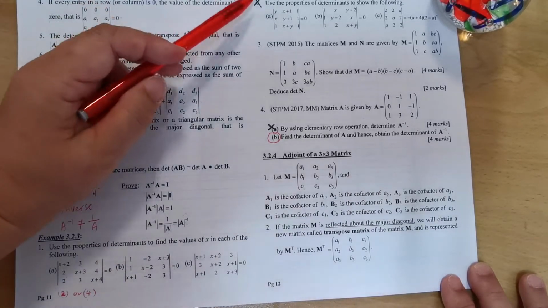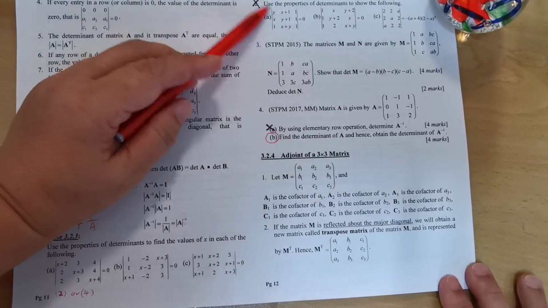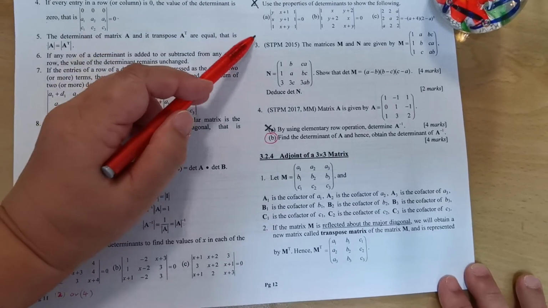Question 2, no need. Forget about it, because I can't remember what to do. So just forget about it. I will discuss question 3.